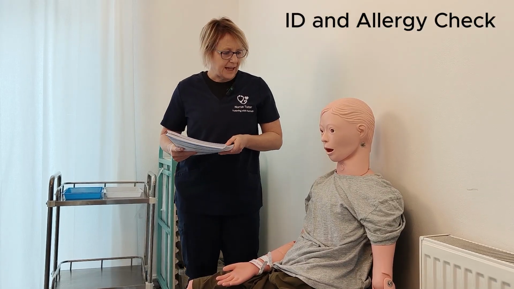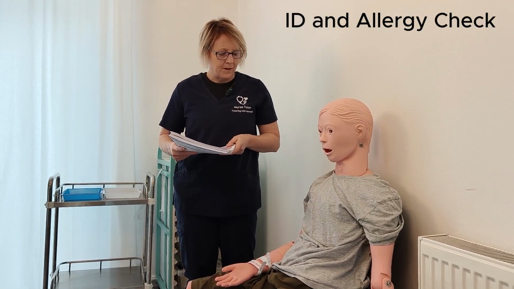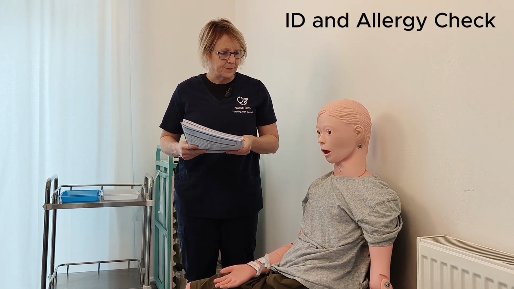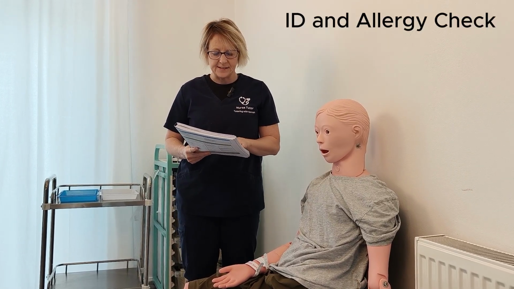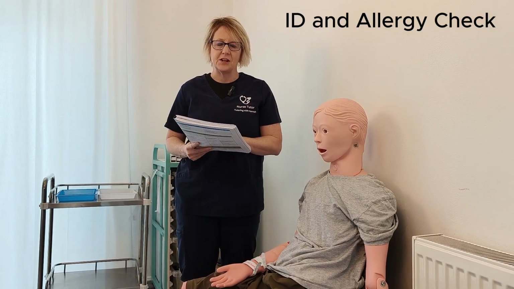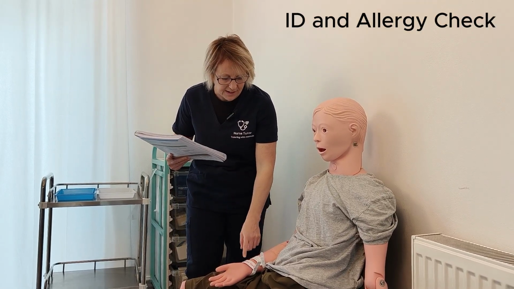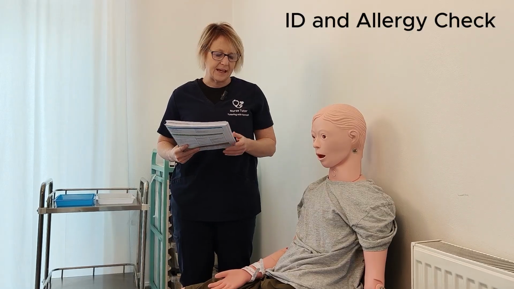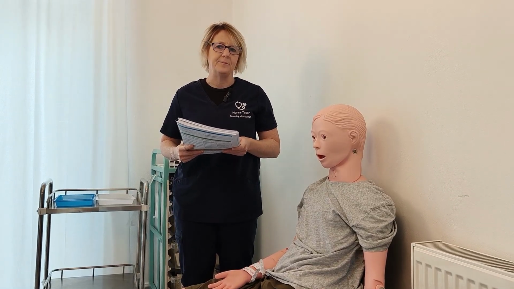And Maisie, do you have any allergies at all? Okay, penicillin, thank you. Can you tell me what reaction you get to that? So rash and swelling. Okay, so I can see that's documented on the medication chart, and I can also see you're wearing a red wristband which says penicillin. So I'm not going to administer any medications containing penicillin today.